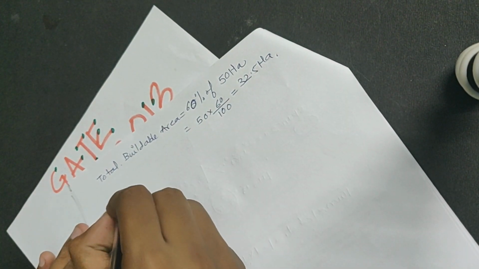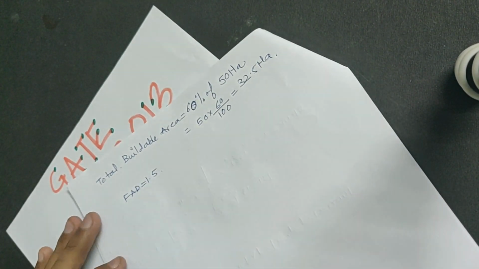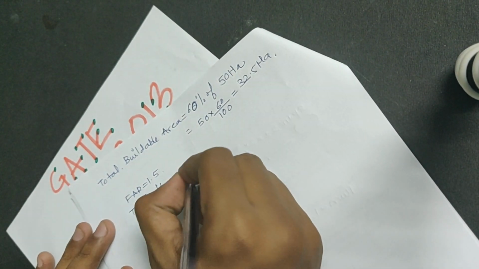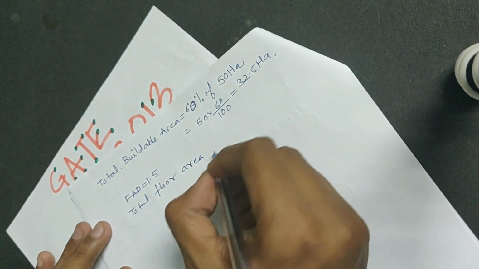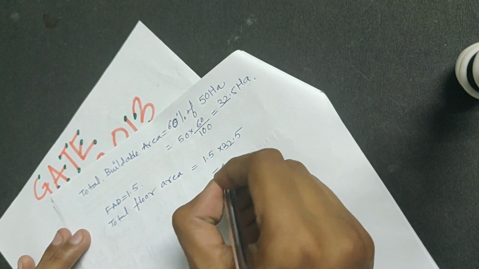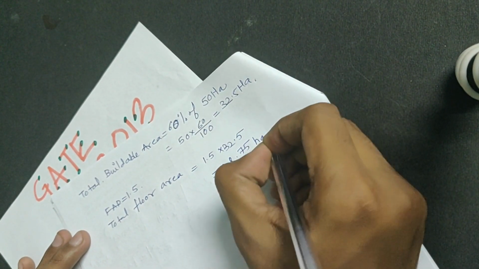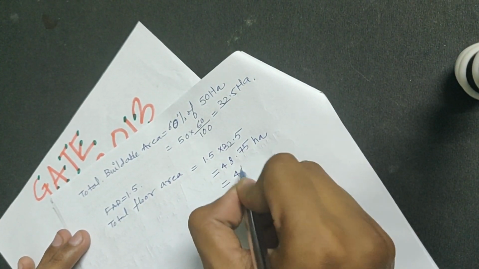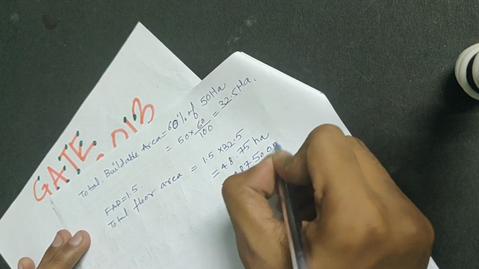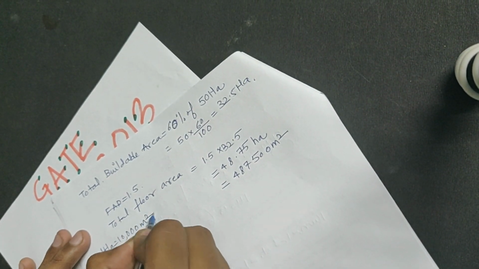Now you have an FAR of 1.5. So your total floor area is equal to 1.5 into 32.5, which is equal to 48.75 hectares. So 48.75 hectares is equal to 487,500 meters square. You know that 1 hectare is equal to 10,000 meters square.